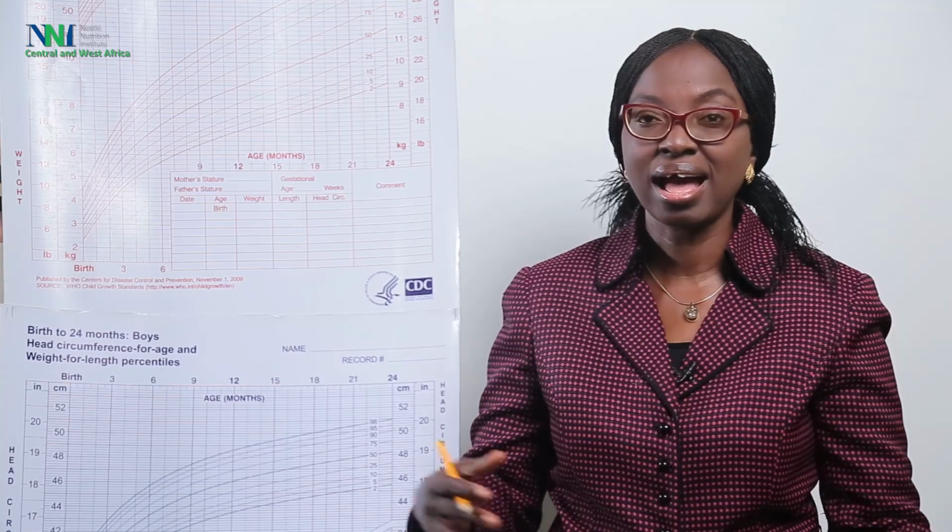There are different types of graphs that can be used for this growth monitoring. The Center for Disease Control has designed some graphs which are used for children between age 2 and 20 years, while the World Health Organization has also designed some graphs that are used for children between age 0 and 5 years. These charts are in different forms.